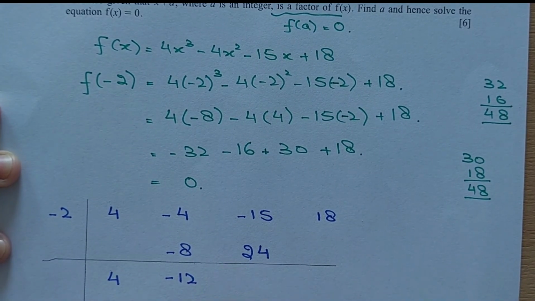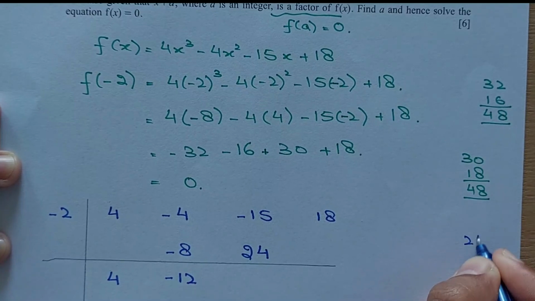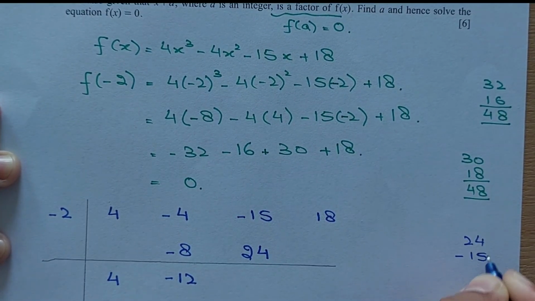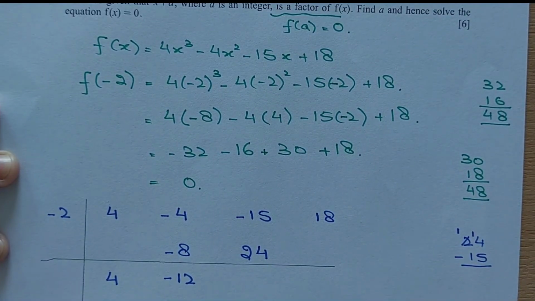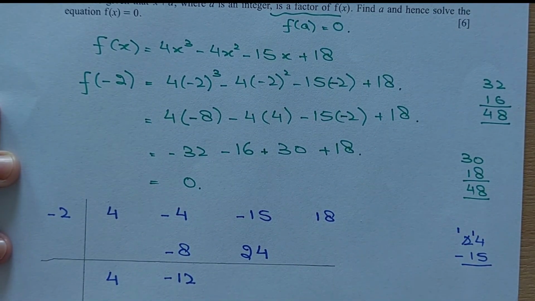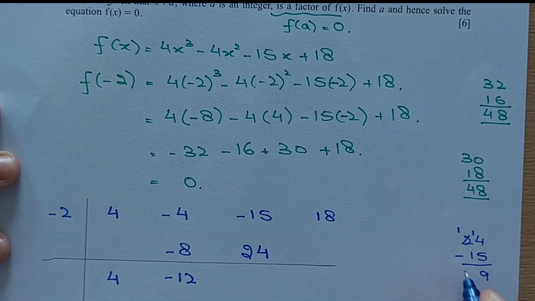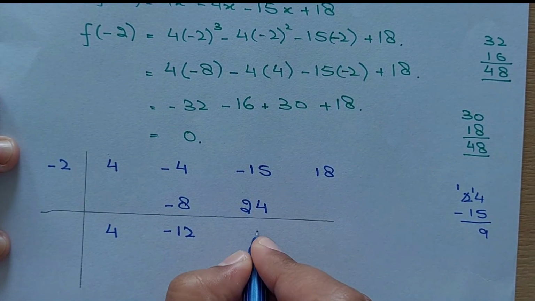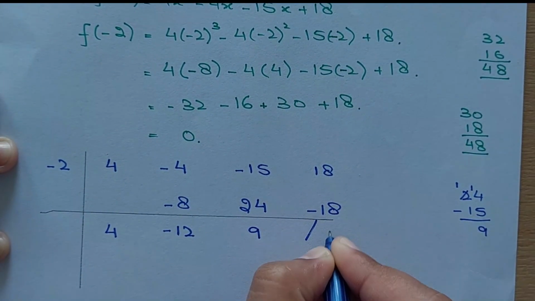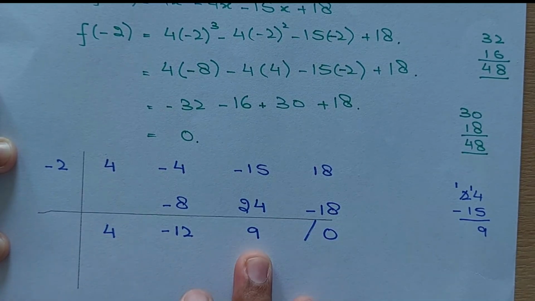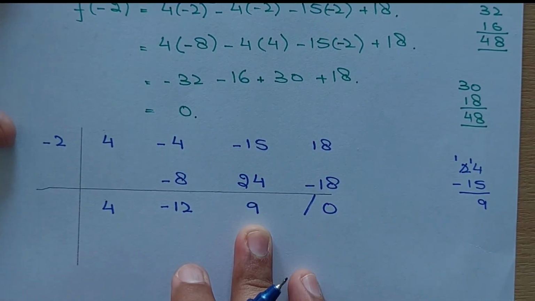From 24 take away 15 is 9. Minus 2 times 9 is minus 18, so we have 0. So these are the coefficients for the quadratic equation.